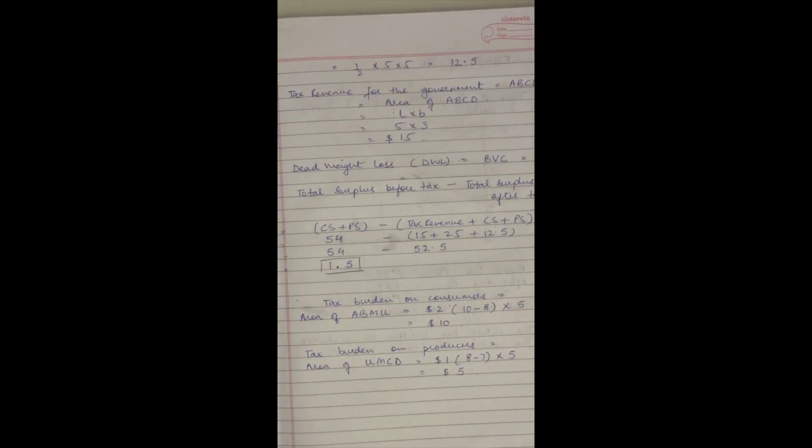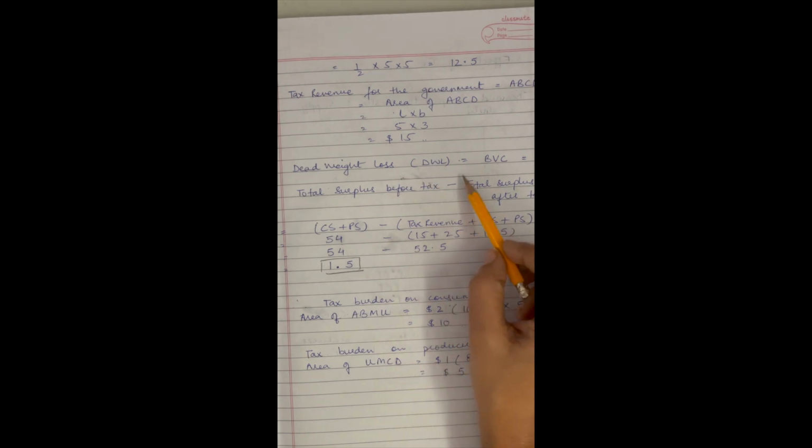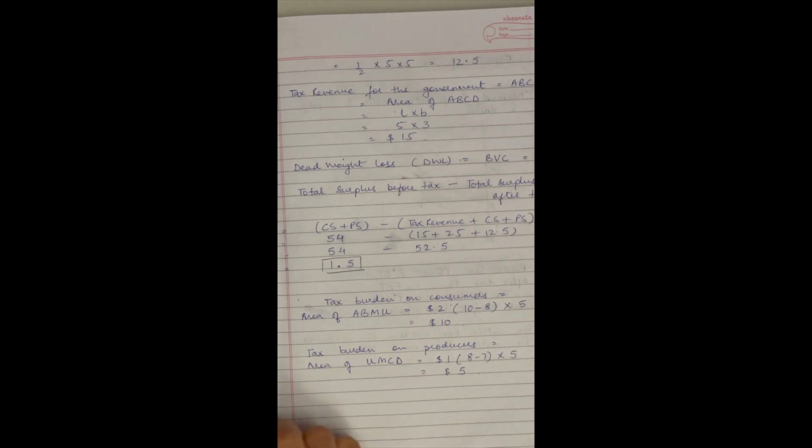All right. So we come to this point where we now ask, how do we calculate the deadweight loss? Now deadweight loss is basically the loss that is incurred by society. It's the part of the surplus that goes neither to the consumer nor to the producer. So that's wasted. That's why it's called a deadweight loss, right? Now, deadweight loss is given by your triangle BVC. Okay, I'll just show you that again.